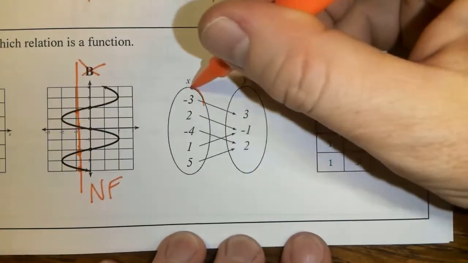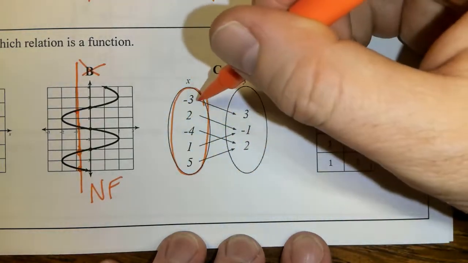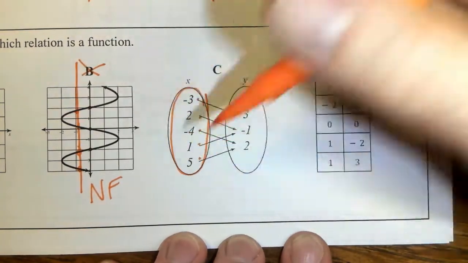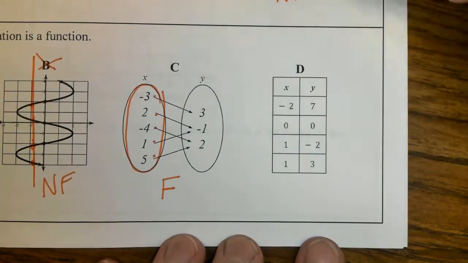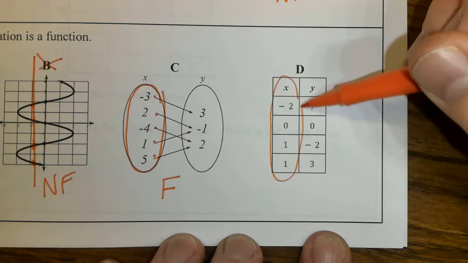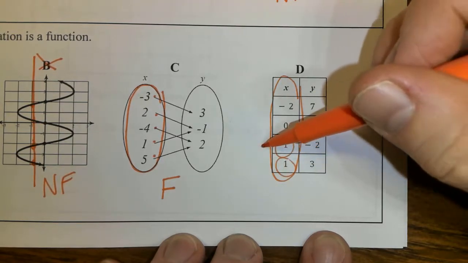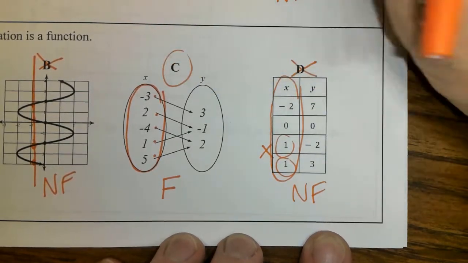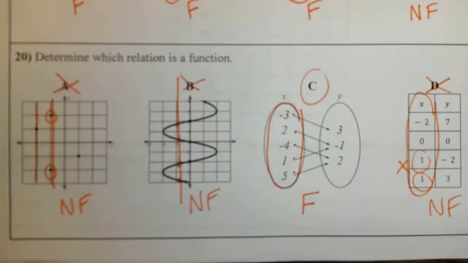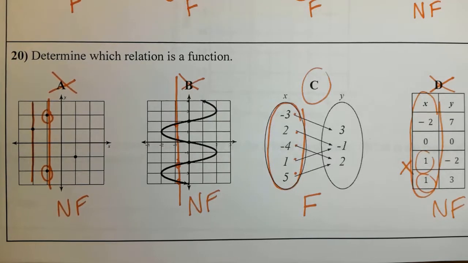Look at C. I only care about x. No one cares about y. Every single one of these only has 1 arrow. 1 arrow is okay. That is a function. But just to make sure, only care about x, right? I got 2. Can't do that. So this is not a function and not my answer. So yes, C is my only answer for that one.